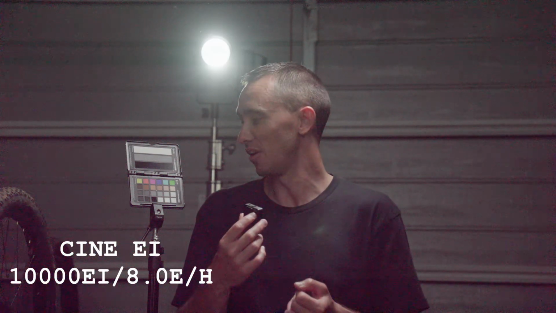But doing a bit more research on CINE EI, I'm curious to find out what I can do with this and really curious to see how far I can push this sensor. So I'm happy to sacrifice a bit of highlights. However, how good does it look? That's my question. That's why I'm doing this test.